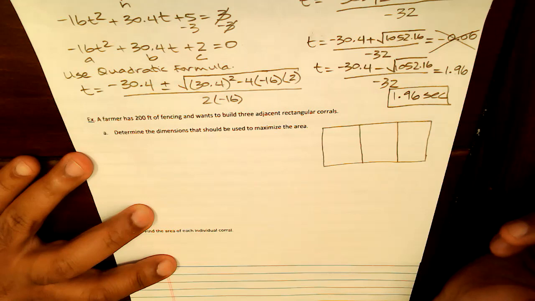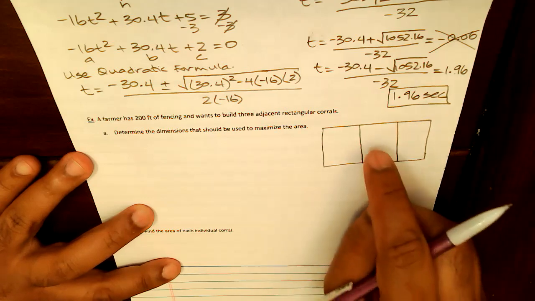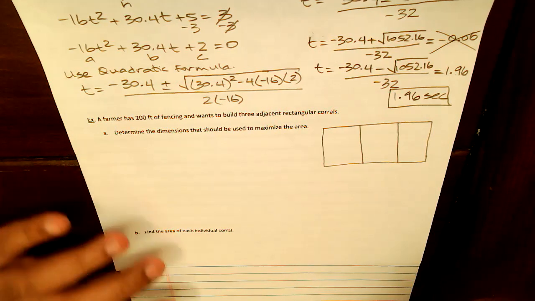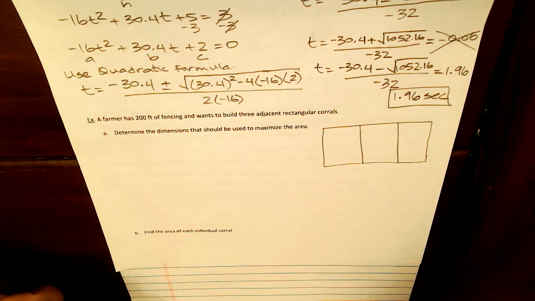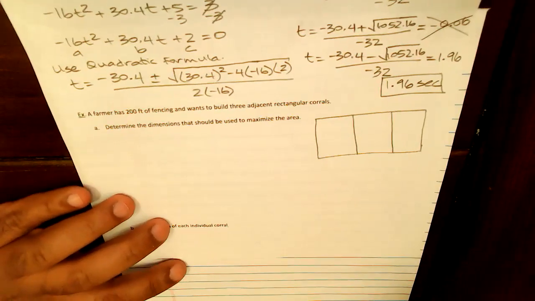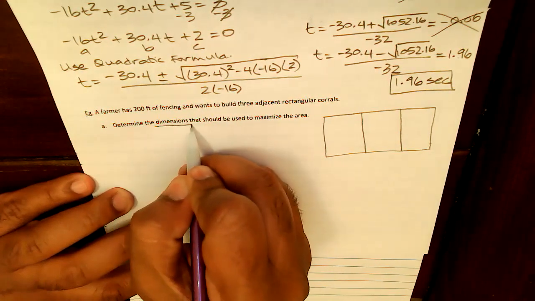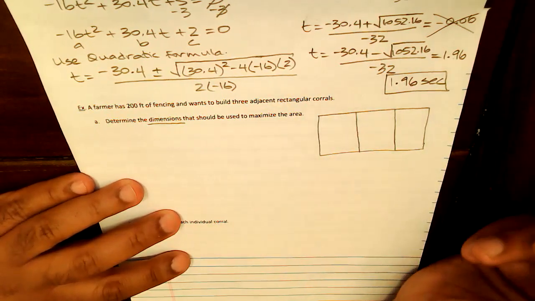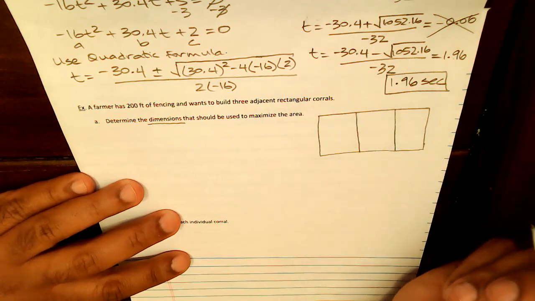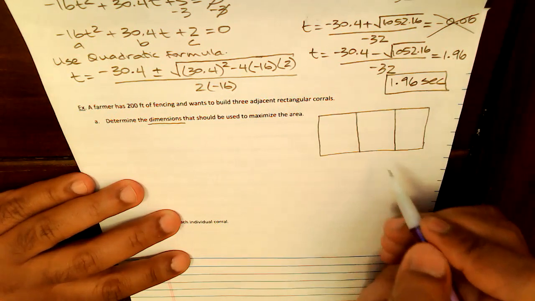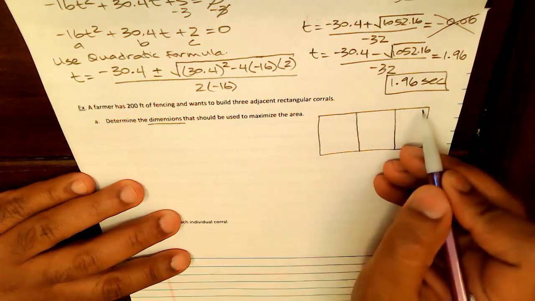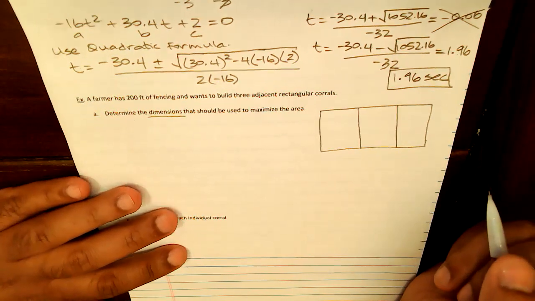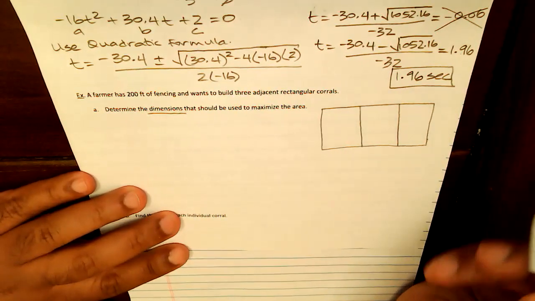This farmer has 200 feet of fencing to fence off this little area. We want to determine the dimensions that should be used to maximize the area. So the dimensions refer to the length and the width of my rectangle. Actually, we can think of this as one big rectangle, and then we're going to divide it into 3 parts. I believe that route would be easier here.